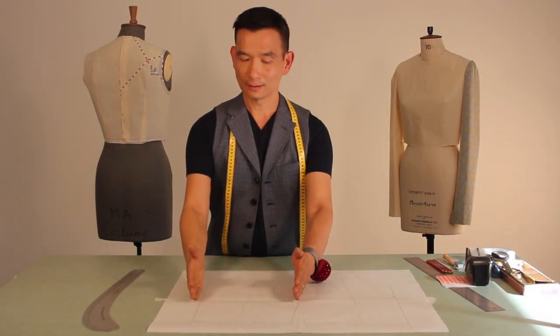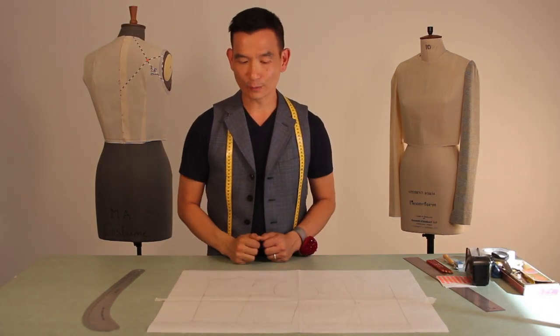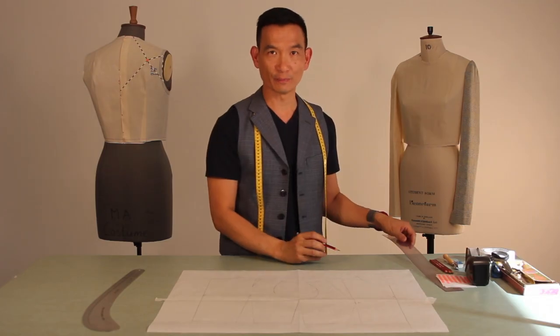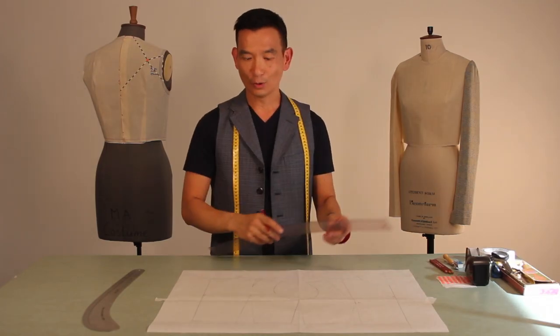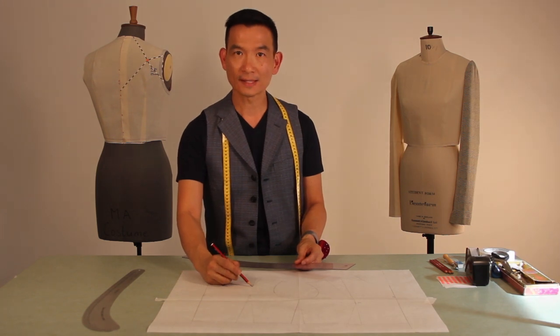We're looking at the back bodies, and first we're going to mark the position where we want to pivot the dart to. Remember, the vanishing point remains unchanged.